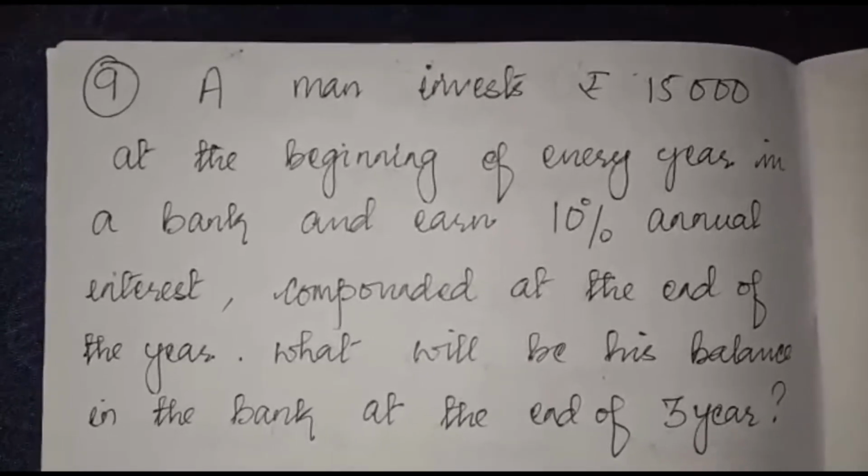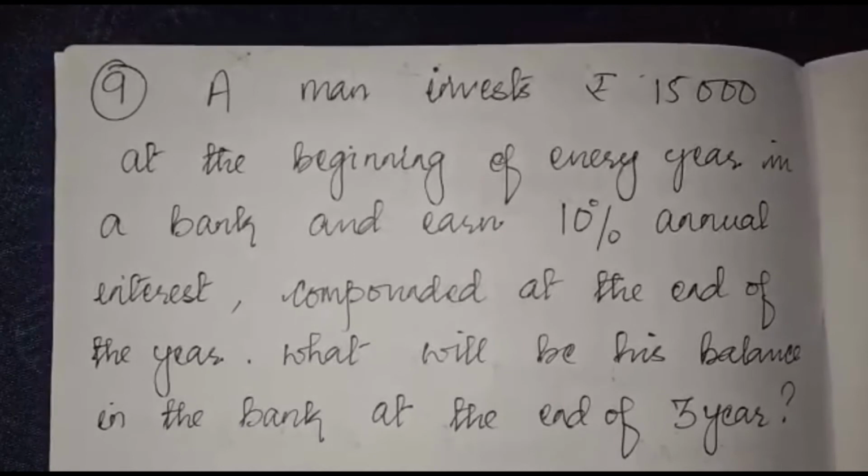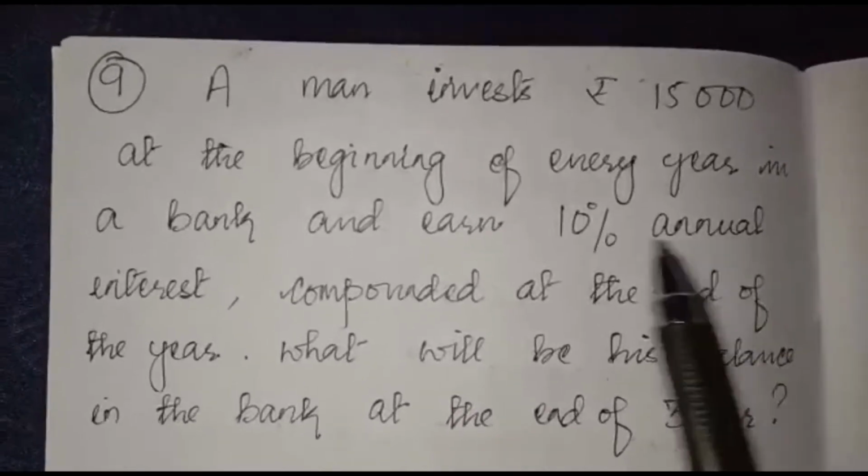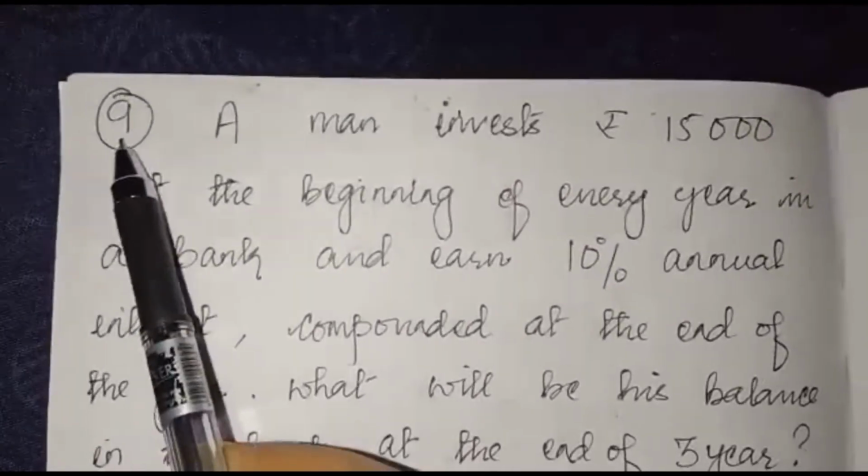Good morning, class 9. We have started compound interest and we have done till question number 8. So today we will start from question number 9.